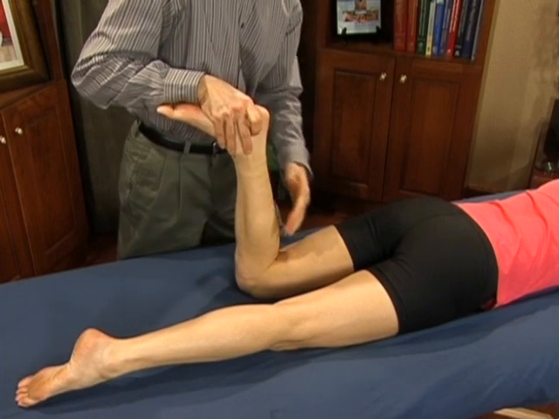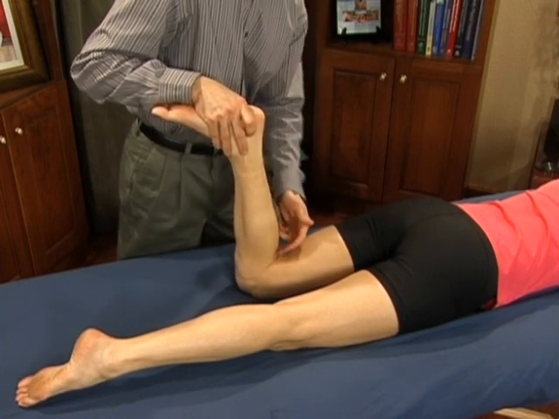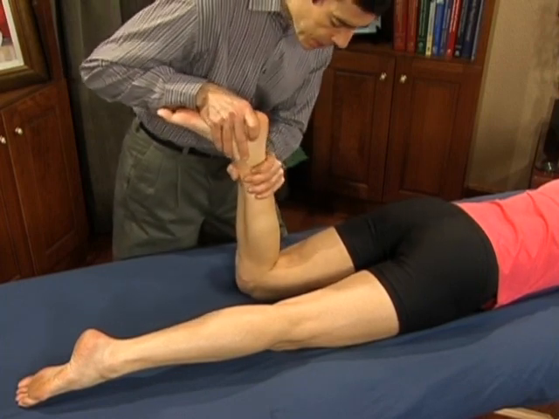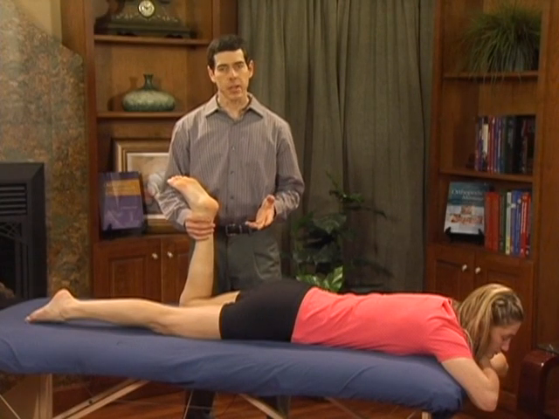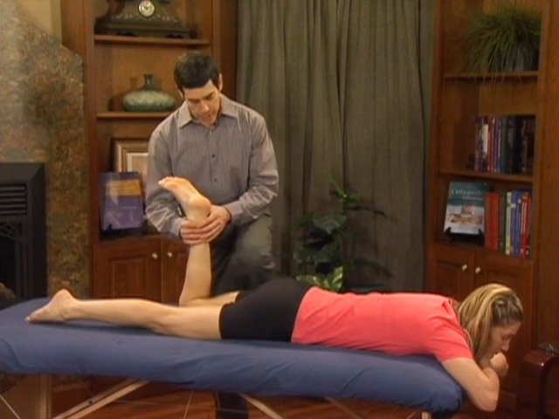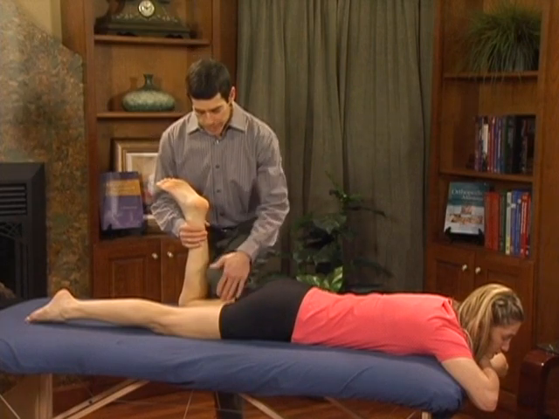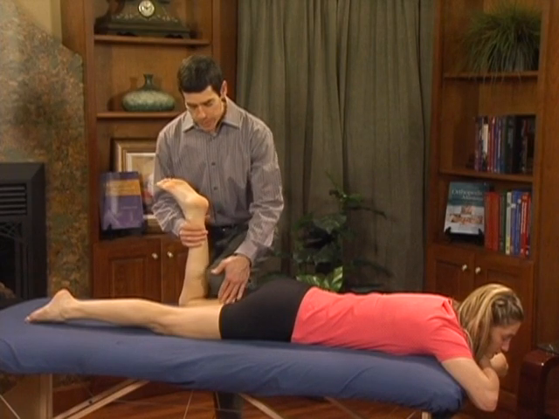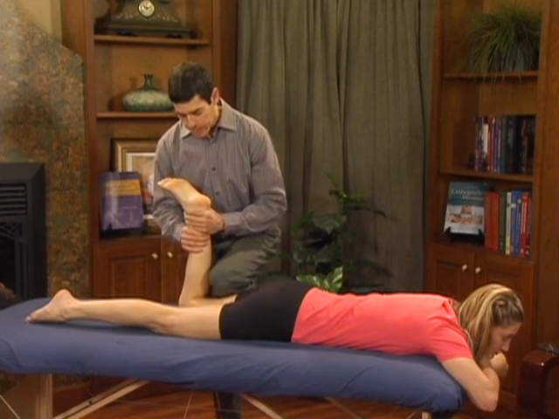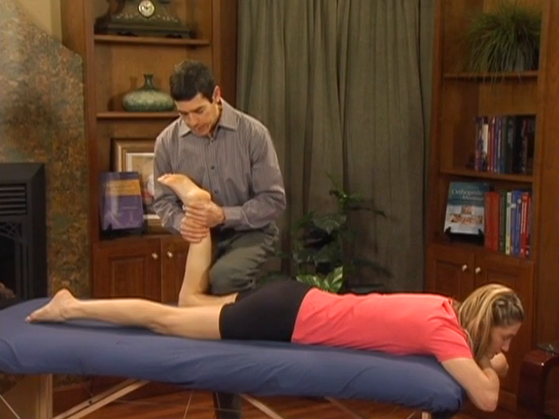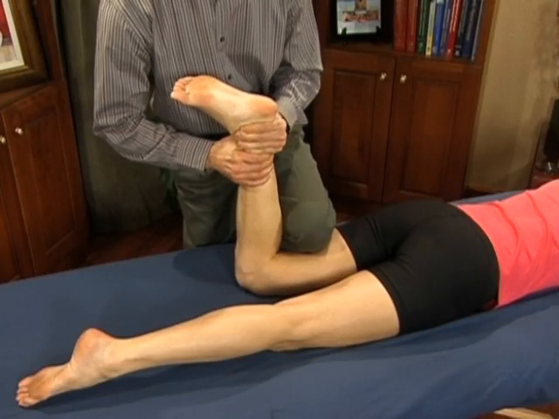Find out from the client if there is any pain or popping or clicking sensations felt as you do this motion. The second part of this test is the distraction test. For the distraction test, place your knee on the back of the client's thigh to hold the femur firmly to the table. Both hands are now grasping the distal tibia and will pull upward on it and turn and rotate in this position.